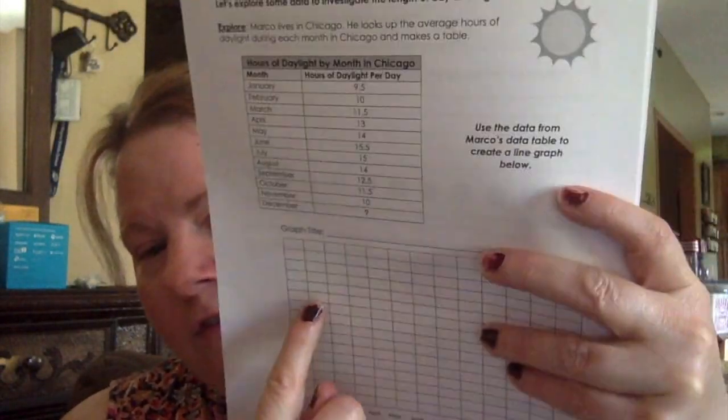All right, so you saw the example of the average temperatures over time. That's what you're going to do with this, except you're going to use this data here for the hours of daylight per each month, per each day. So it's hours of daylight by month in Chicago. The average number of hours of daylight in January in Chicago was 9.5. So you're going to have to set it up for 9.5.